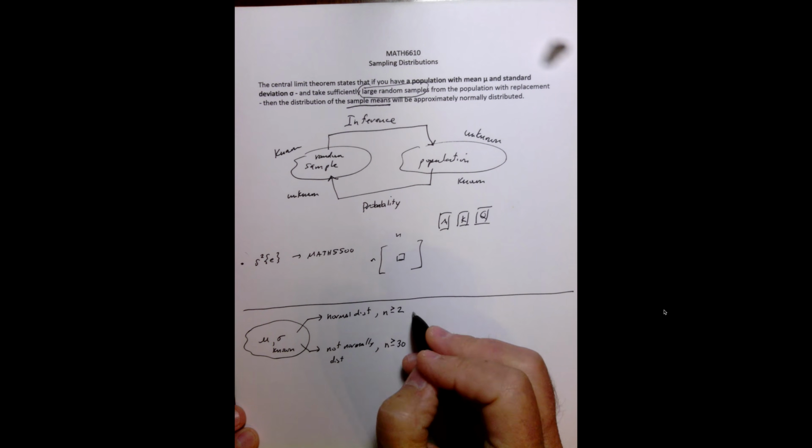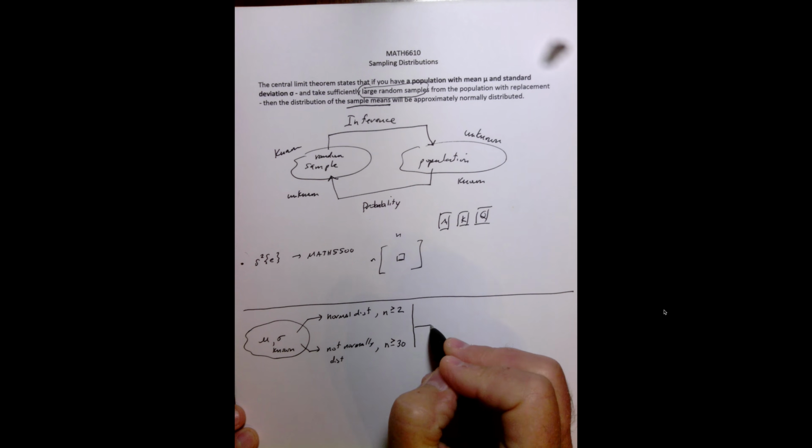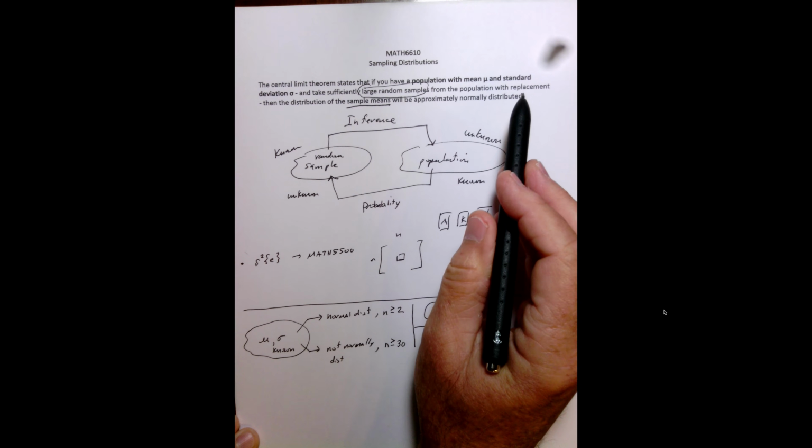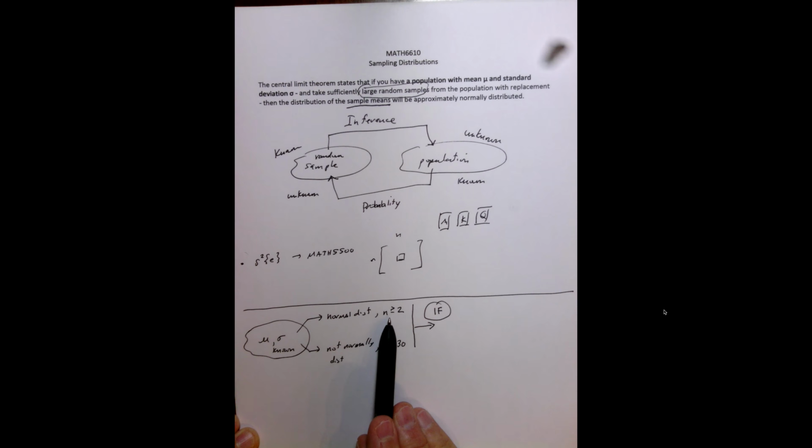So if this happens, and again, this is a big if, we have mean and sigma known. We either have a normal distribution or we don't. If we set our sample size, again, it says population with replacement, at 2 or larger, or 30 or larger if we don't have a normal distribution, and all of this is true, this is what happens. So let me give you an illustration.